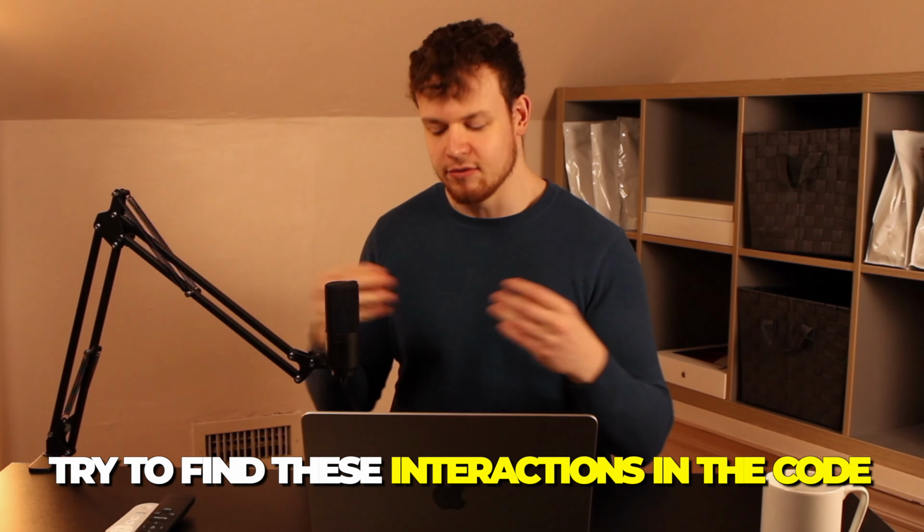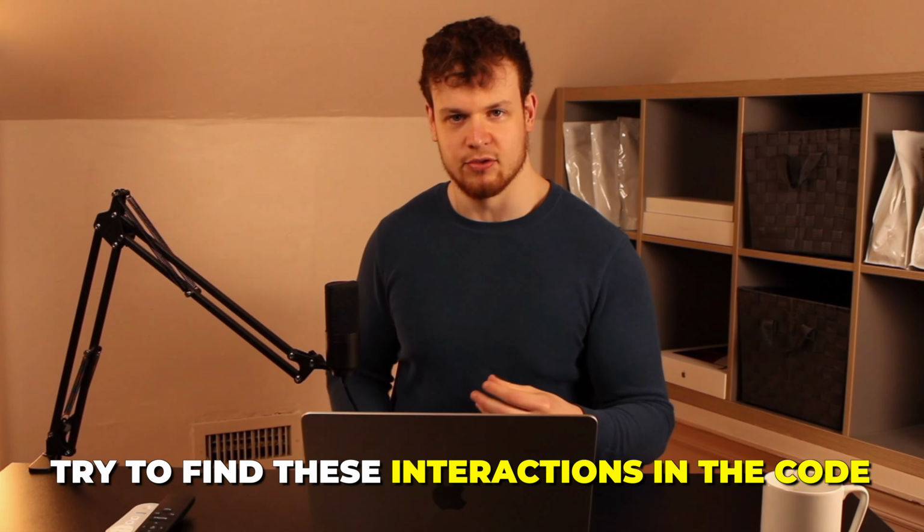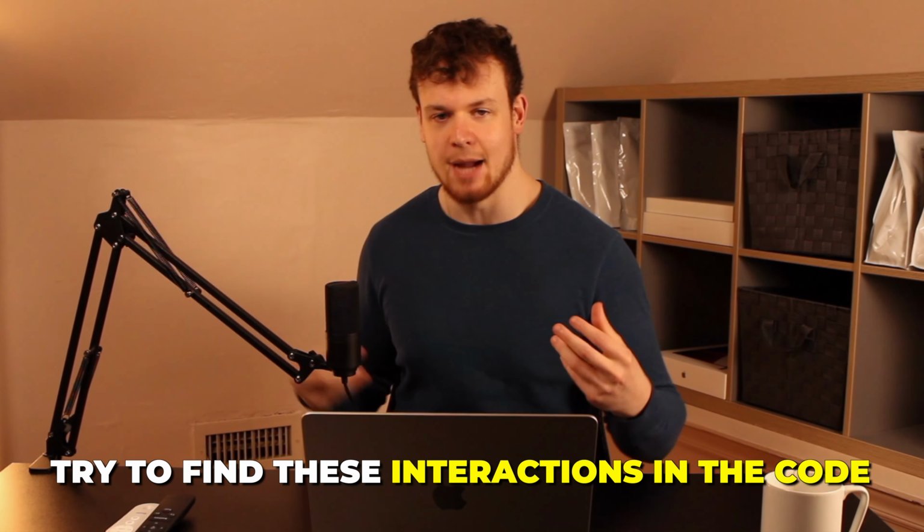So we want to just list those out and then try to find where these interactions that the user is going to start making happen in the code, right? So if there's some router contract for this exchange, we're going to want to go to the router, and start checking out the external and public functions that the user is able to interact with.